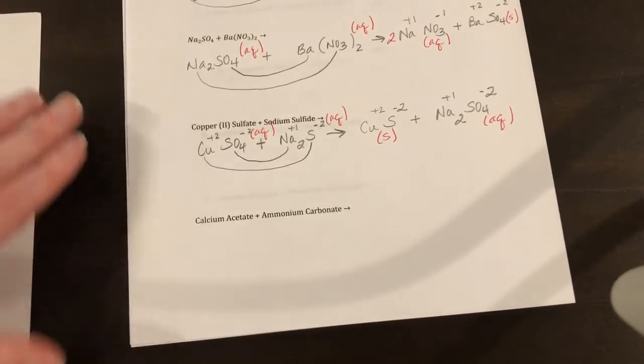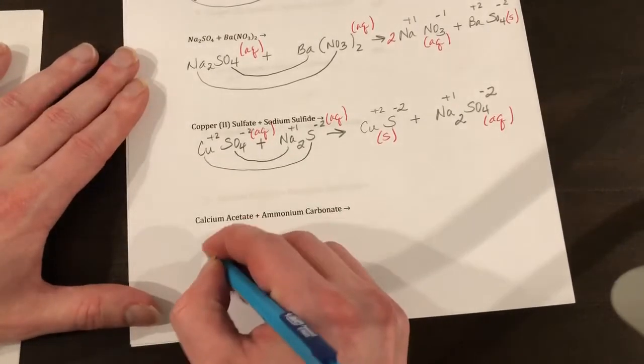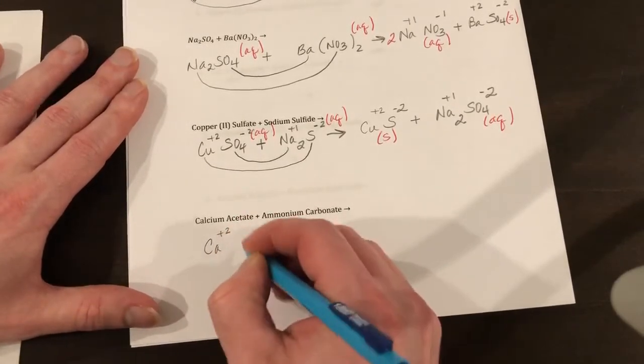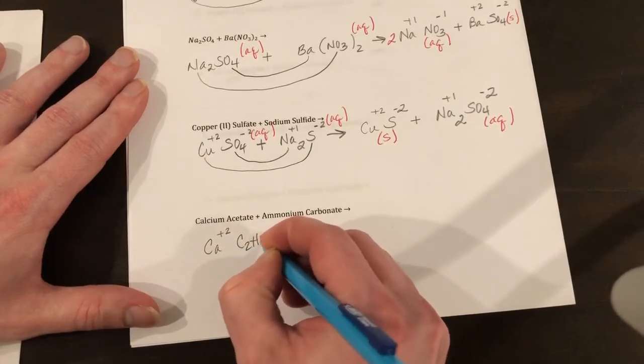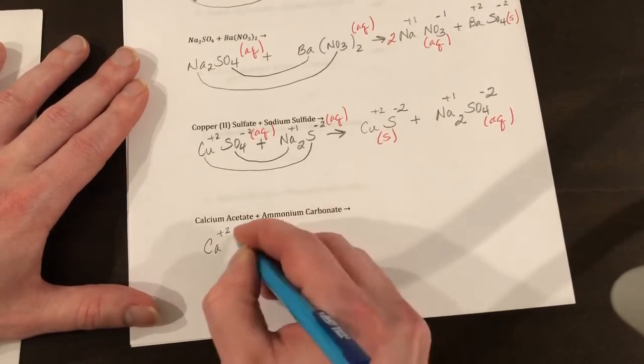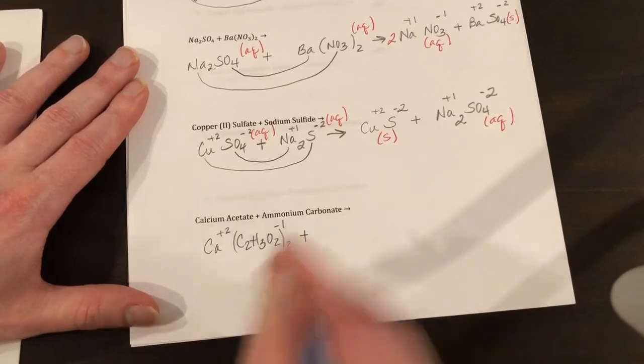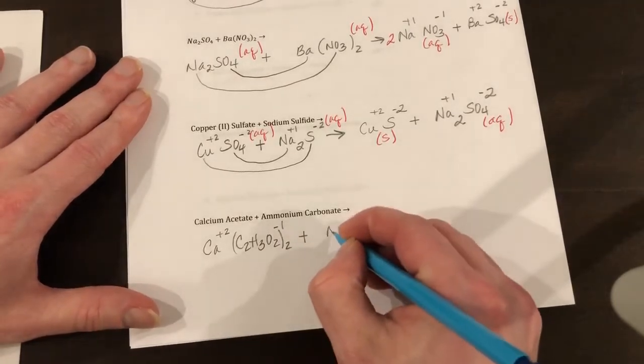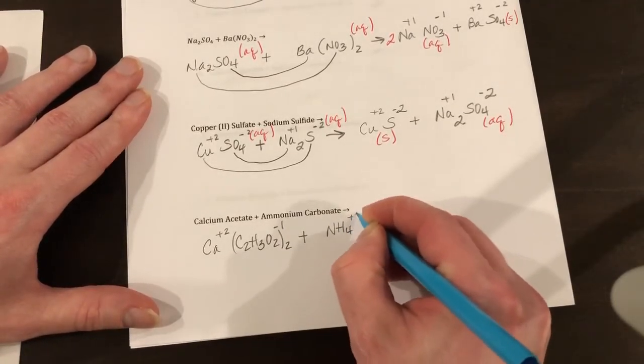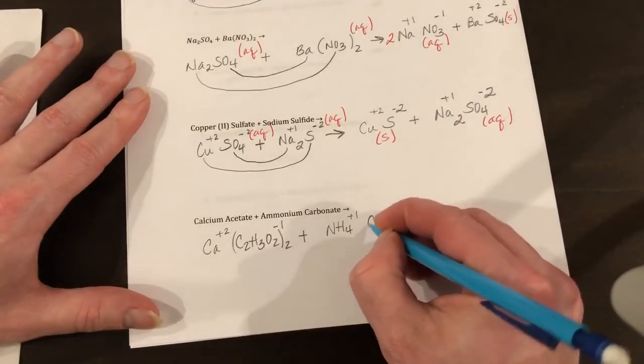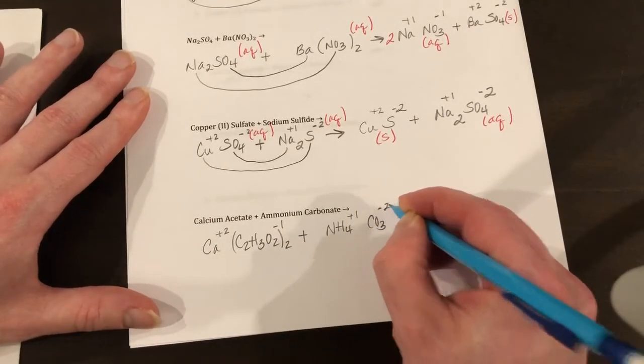Last example problem. Calcium is Ca with a +2 charge. Acetate is C2H3O2 with a -1 charge. We crisscross. Ammonium is NH4 with a +1 charge. Carbonate is CO3 with a -2 charge.